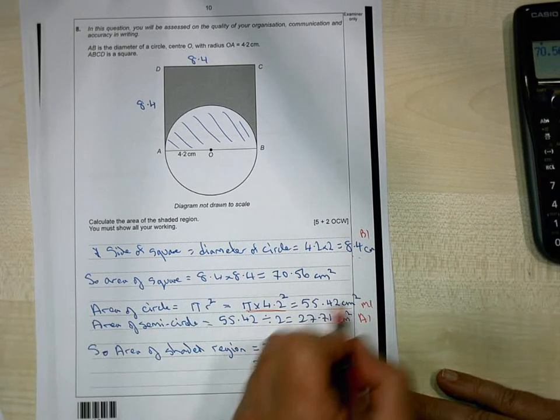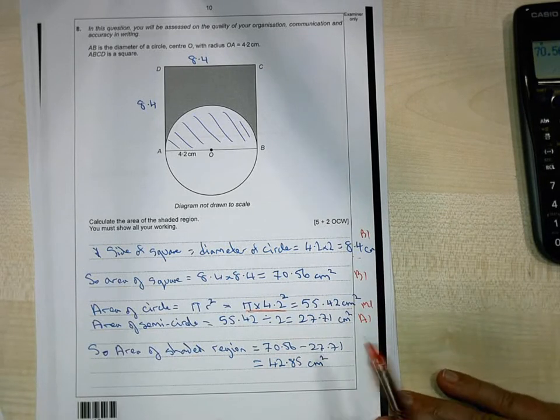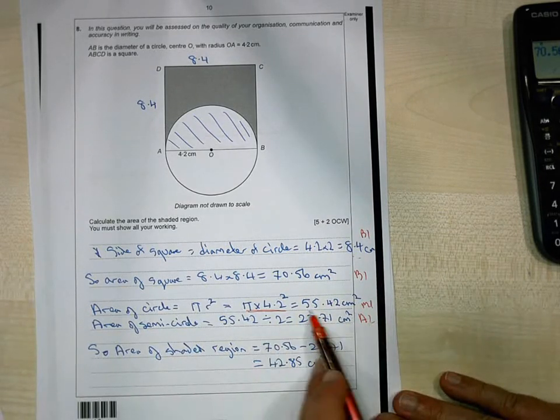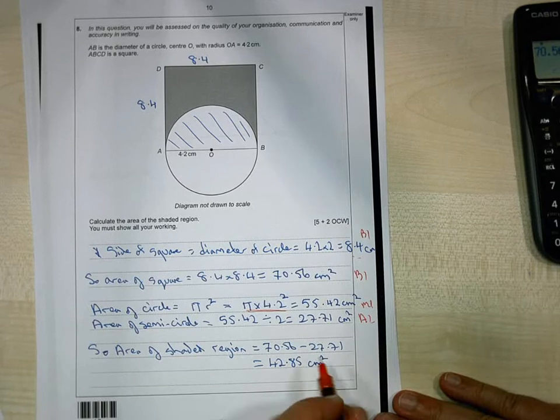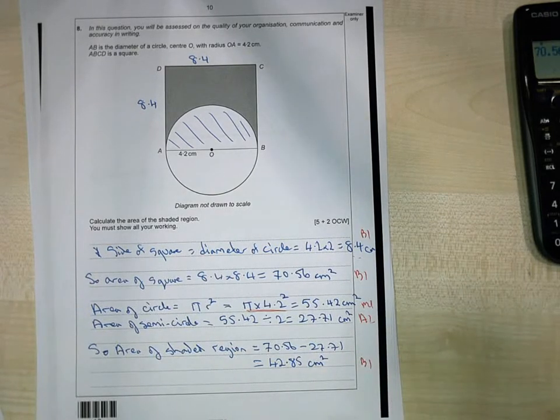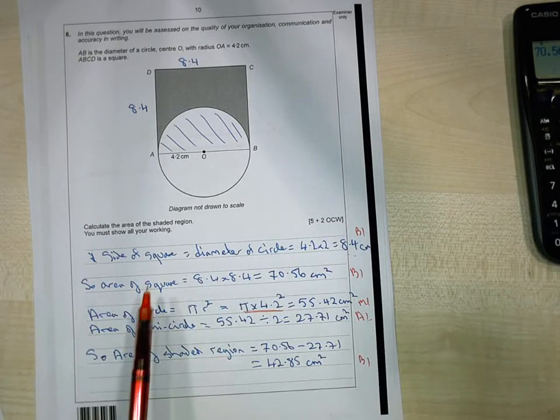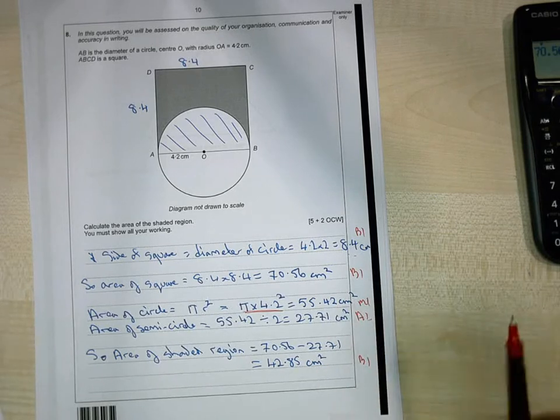There's a mark for the area of the square being 70.56. The method and the accuracy are for the semicircle part, and then there's a final mark for the 42.85, which is the area of the shaded bit. Then you've got your OCW, 1 mark for just making it clear what you're doing, and 1 mark for being consistent with your units.